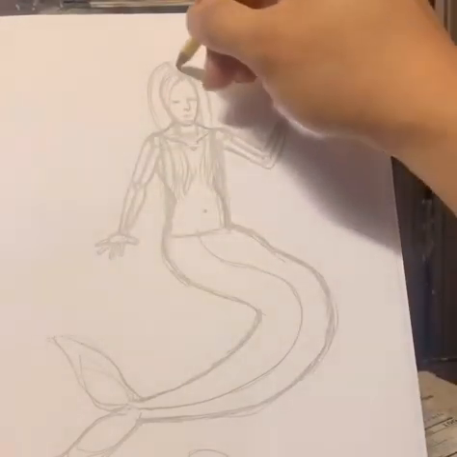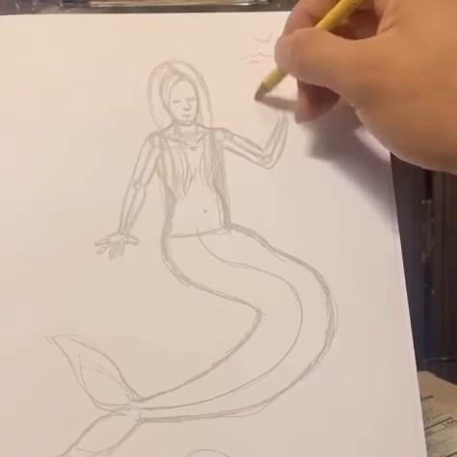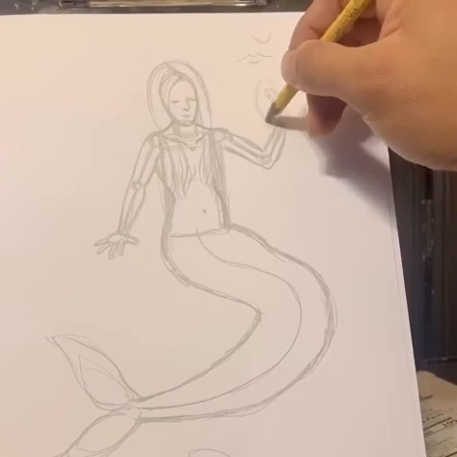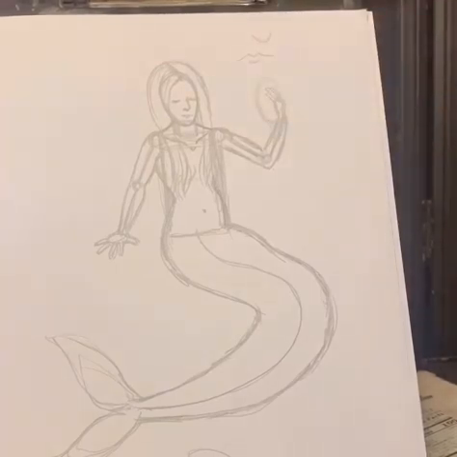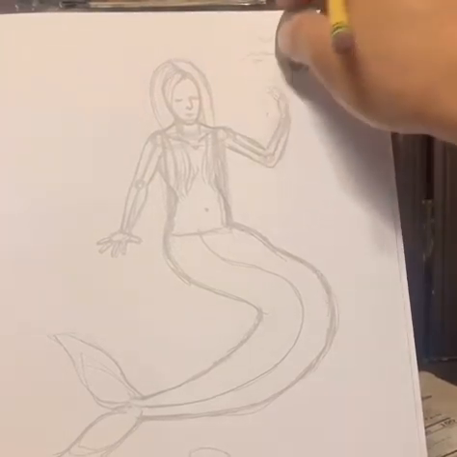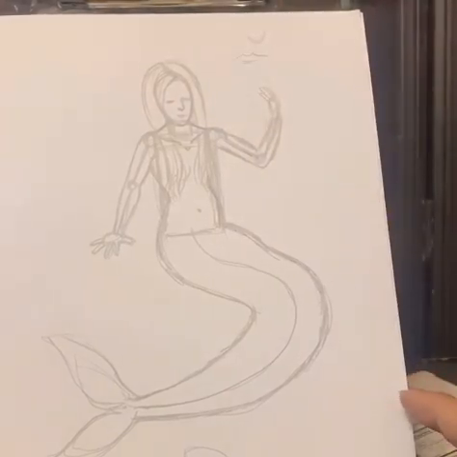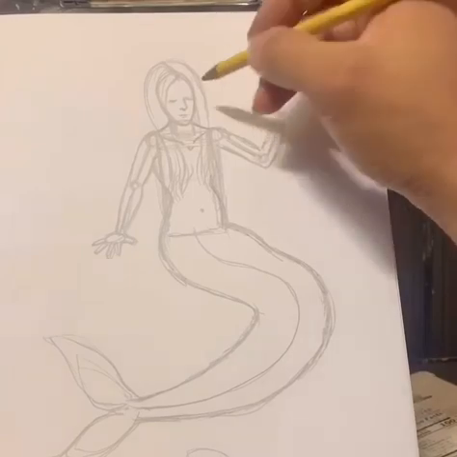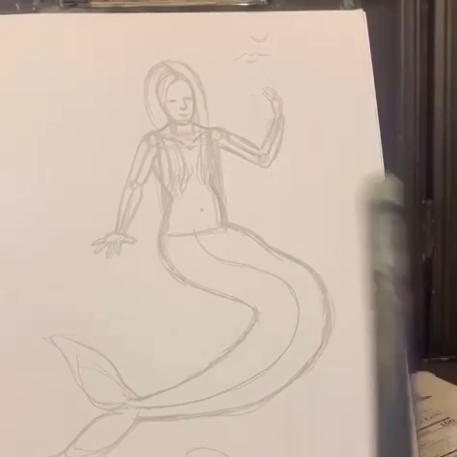And I think maybe I'll have her holding a fish, maybe a mirror, I'm not sure. Should it be a mirror? Like this? Like a mirror? I don't know. I don't know what she should be holding. I don't know yet. Can you guys give me some ideas? Okay. Well, we'll figure out what she's holding later. But for now, let's draw what we have on the paper.